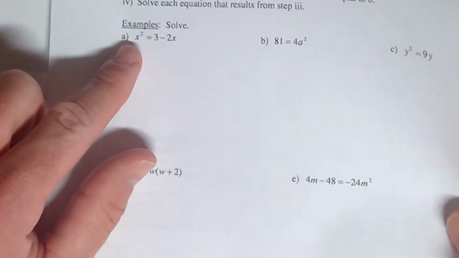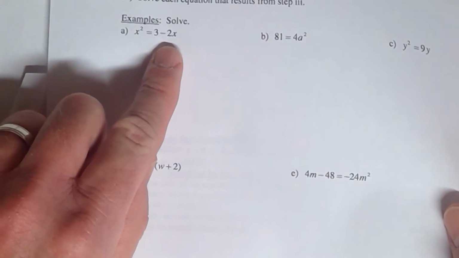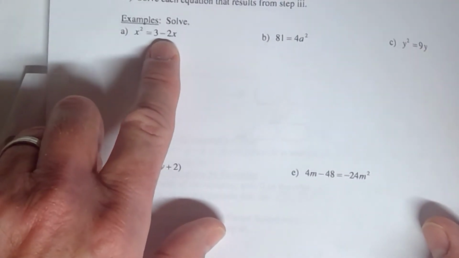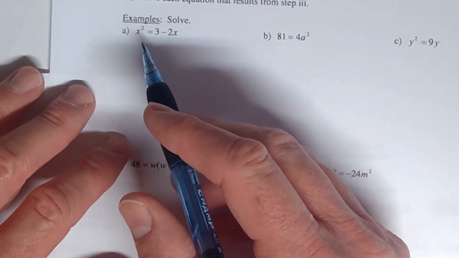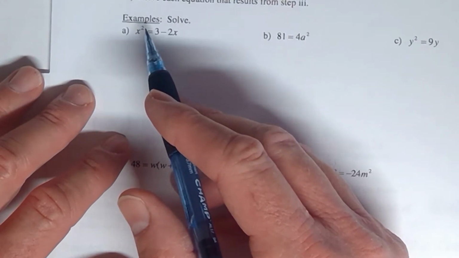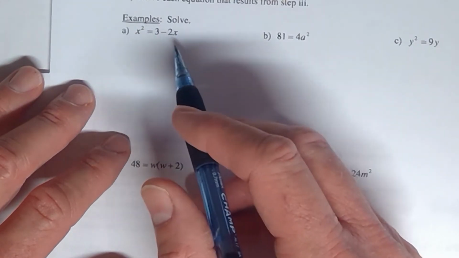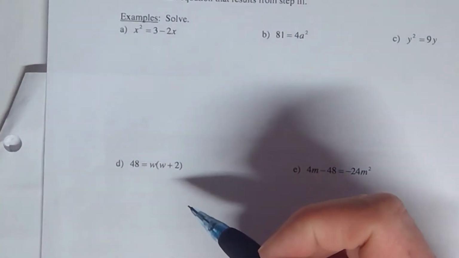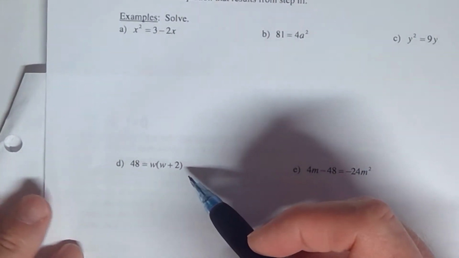for example, in this first problem right here, see how both sides are polynomials here? You got one term here, two terms over here. But the difference, unlike the linear equations we saw in the last video, you have x to the second power. If you have no parentheses on either side, and if you do have parentheses, you've got to ask yourself what would happen after we cleared out those parentheses.